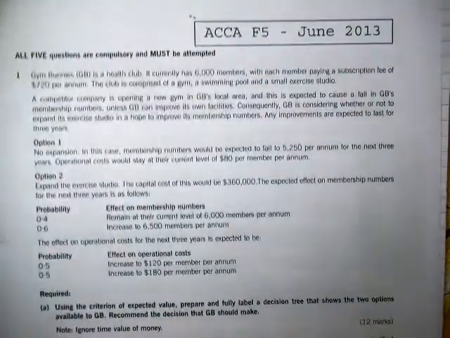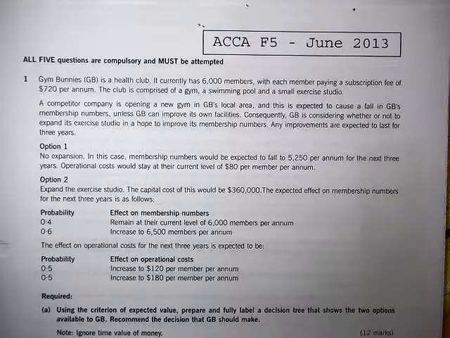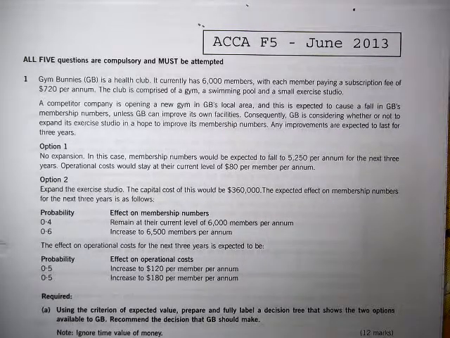Gym Bunnies, GB, is a health club. It currently has 6,000 members, with each member paying a subscription fee of $720 per annum. The club comprises a gym, a swimming pool, and a small exercise studio.